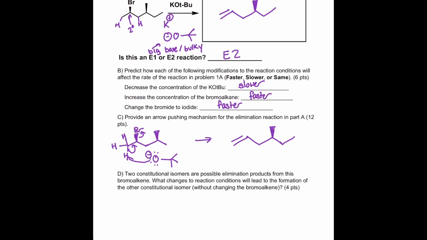I had mentioned that this was a big, bulky base. So some way that we could change this is by using a less bulky base. An example of that could be H2O.